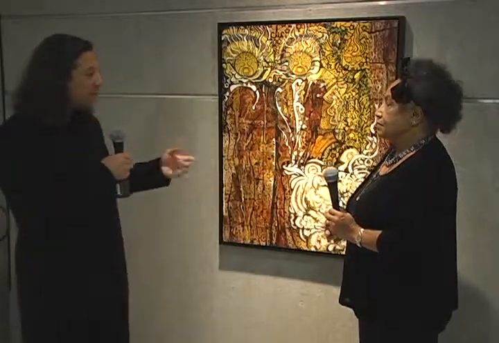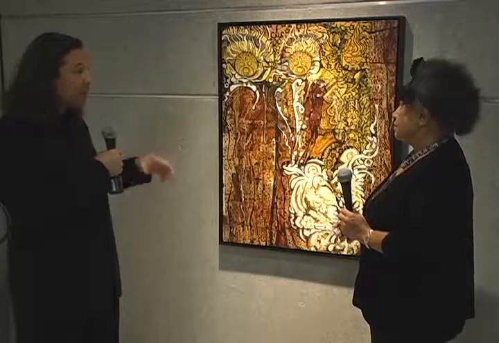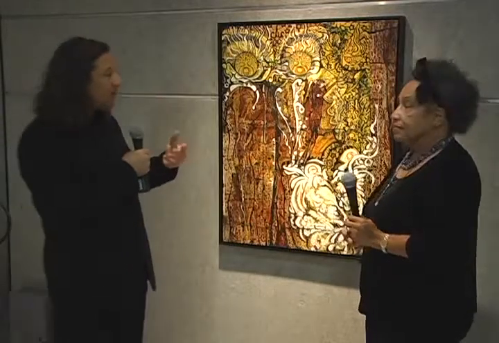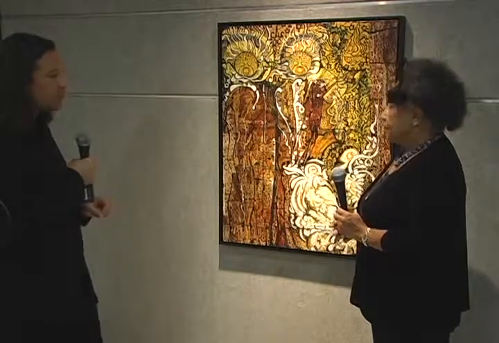We are now standing in front of a painting entitled Three Queens by Eleanor Merritt. Eleanor, this is a particularly vibrant painting with lots of symbolism and hidden symbolism, I understand. Would you mind talking to us about some of the reasons why you use your symbolism and the color choices and so forth? Thank you.